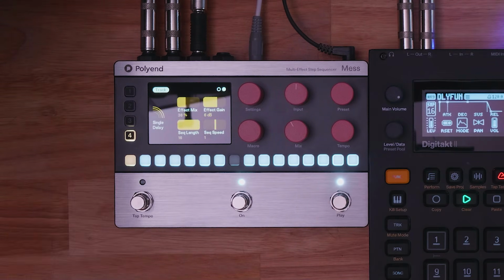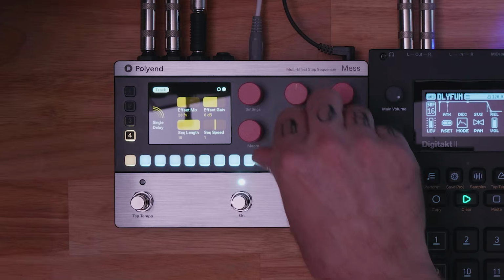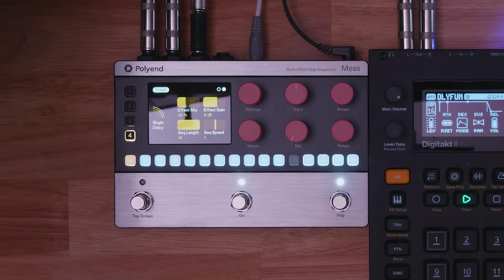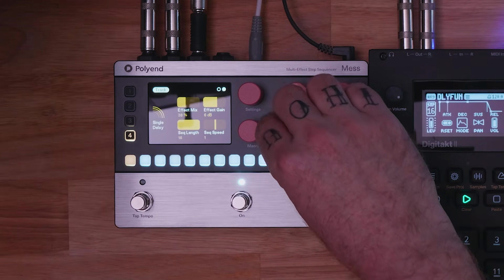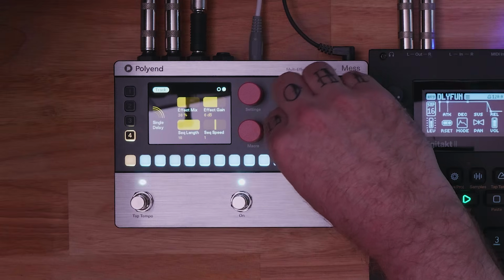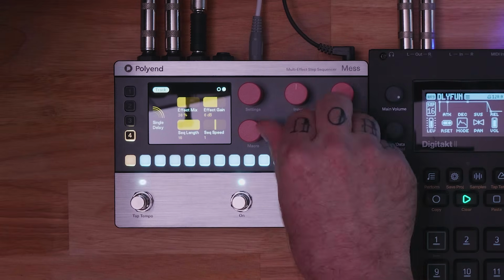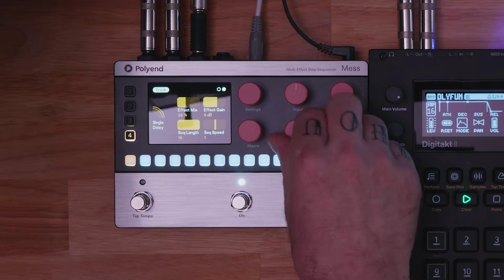And then finally a single delay to bring it all together and give it a little bit more motion on top. So a lot of the patches that I make on this thing so far have been about filling in space because I love taking a sparse sequence and turning it into something with a lot more motion. So yeah, it's super cool.